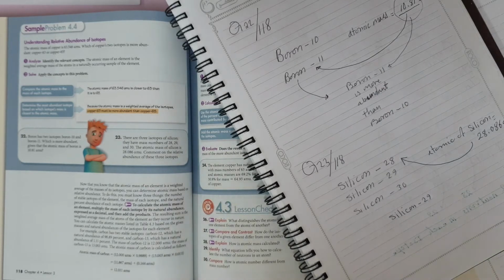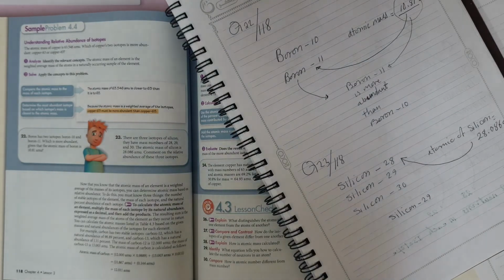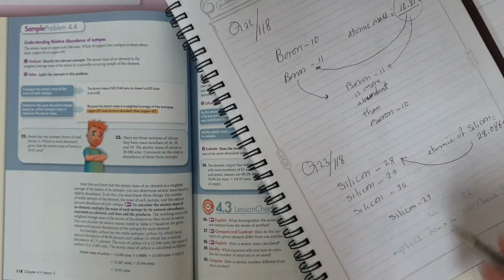The other 2 isotopes must be present in very small amounts. Silicon 28 must be the most abundant isotope in nature. Why?